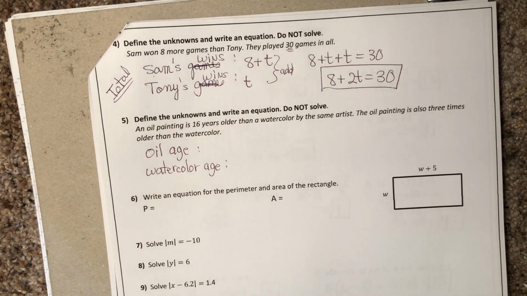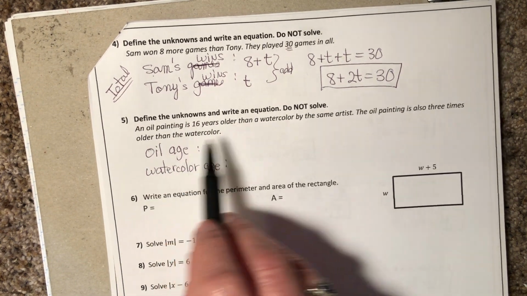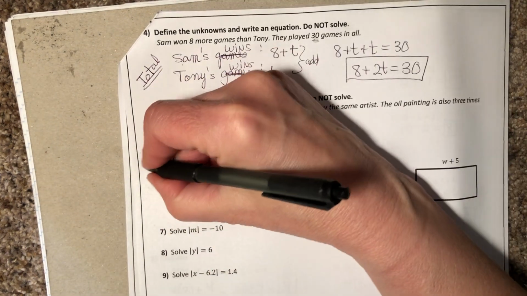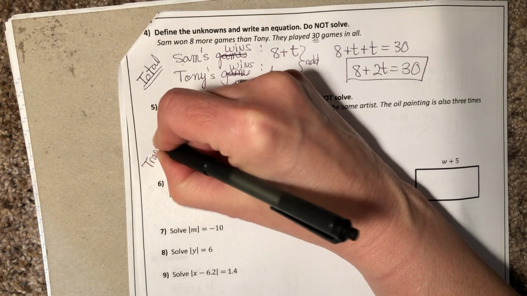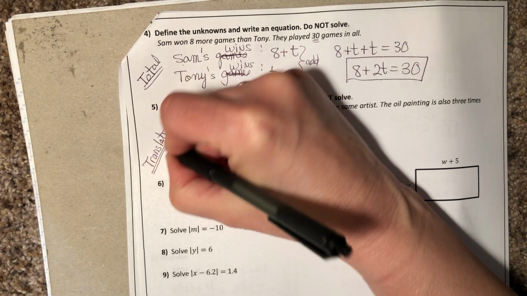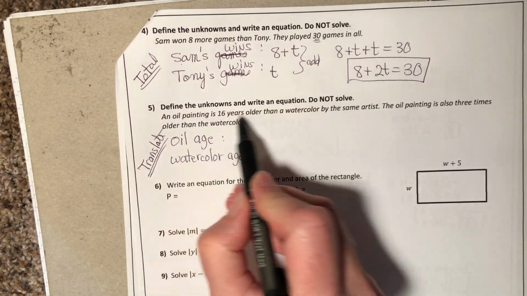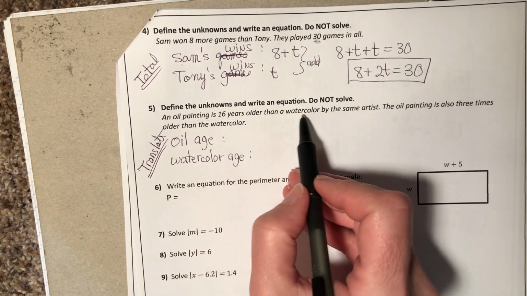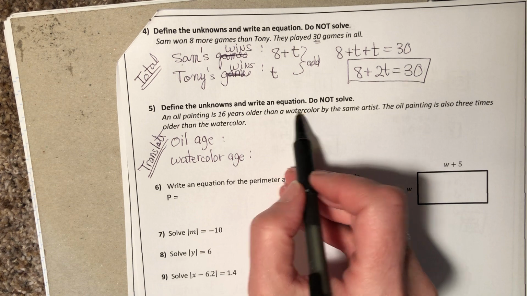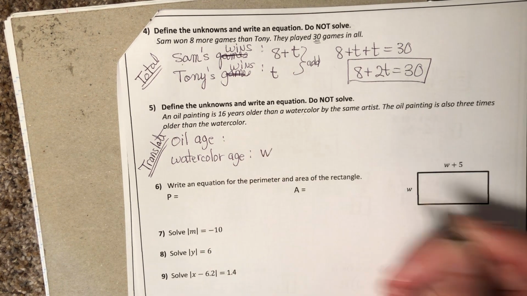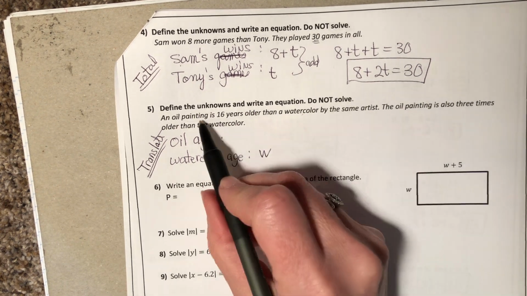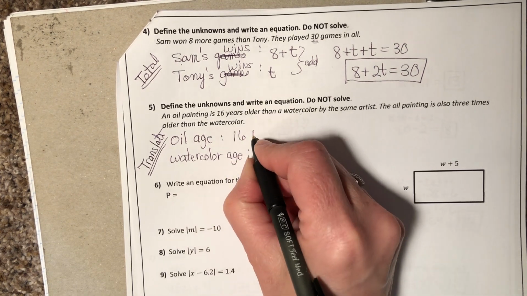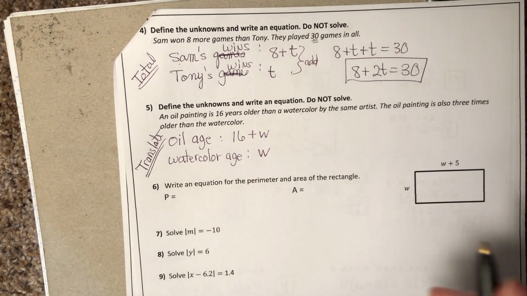Okay, the oil, now it doesn't give me a total at all. So that means this is a translate problem. And on this kind of problem, just take the first sentence and use it to define your unknowns. So the watercolor is the younger one, the smaller one. So that's W. And the oil painting is 16 older than, or more than, W.